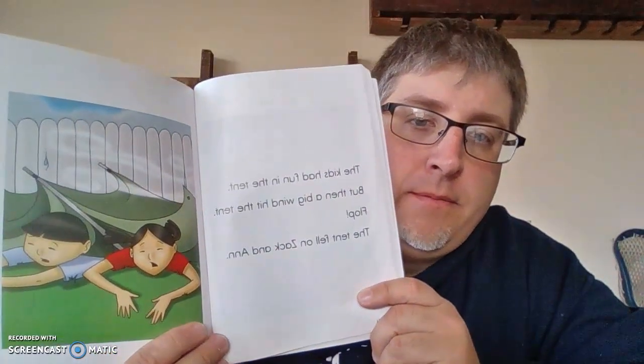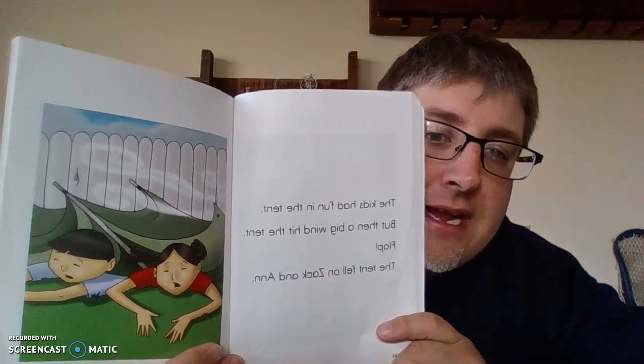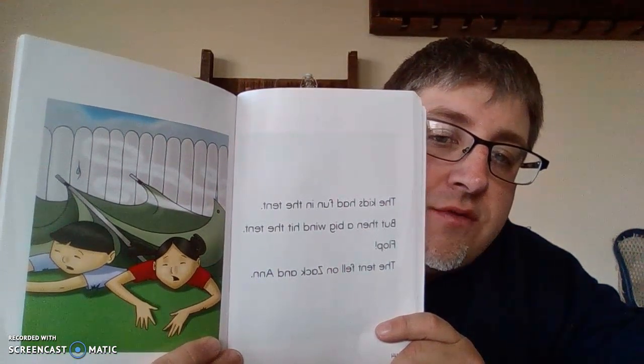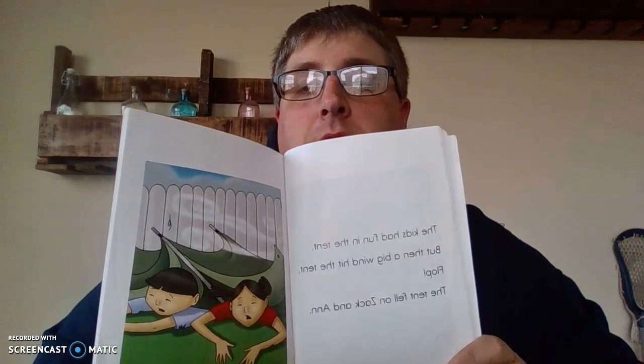Oh boy. You guys can see that big wind came through. They might not have had it staked down strong enough. The big gust of wind came through and flop. It's like the tent got knocked over.